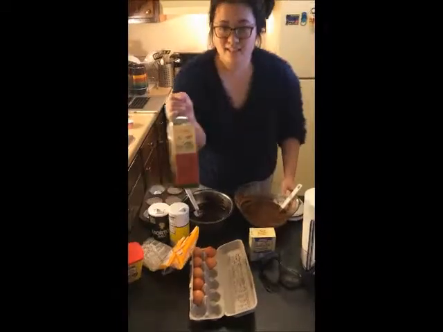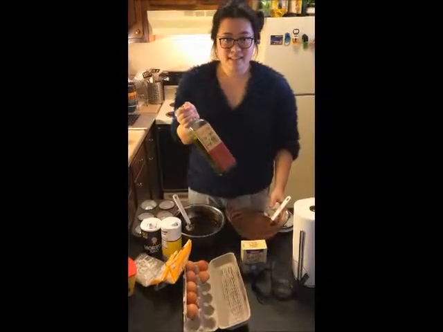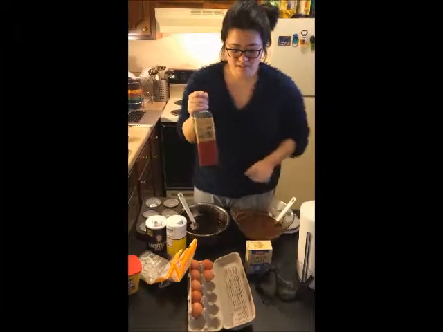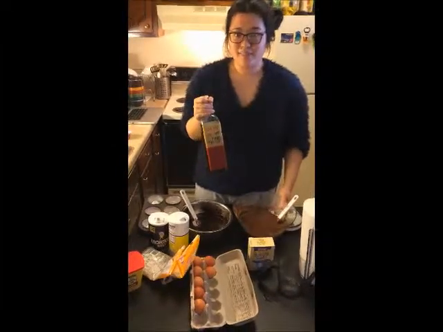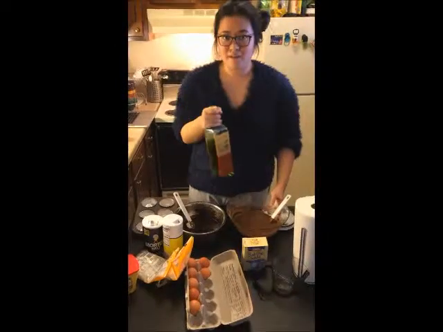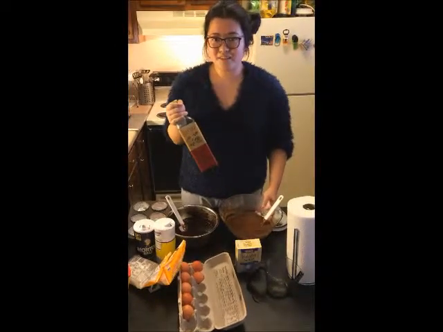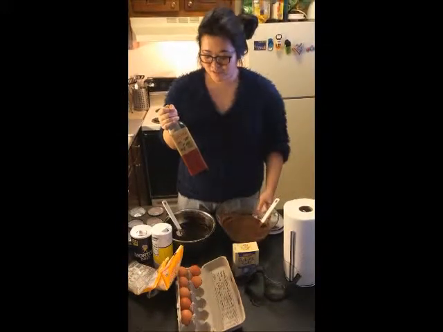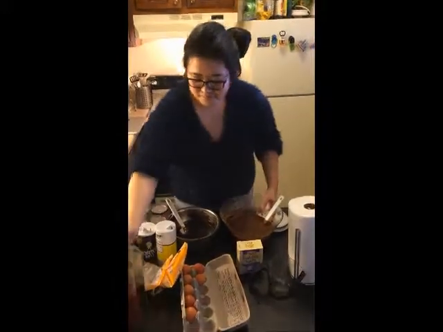The last thing I add is some oil. The olive oil works as the shortening in those two recipes. The reason I use olive oil is that I know I should use butter, but olive oil is healthier, so I choose olive oil.